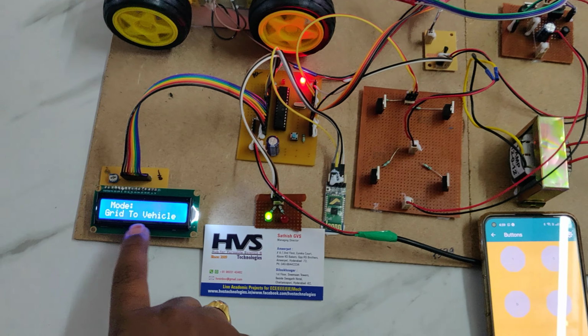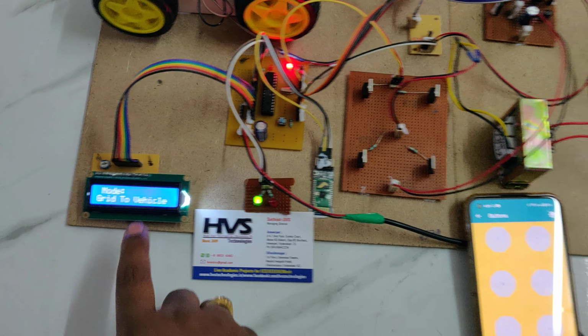Now the grid to vehicle message is displayed on the LCD. Again now vehicle to grid is connected. Now the AC load got switched on. In this manner we do the bidirectional conversion, that is grid to vehicle section and vehicle to grid section.